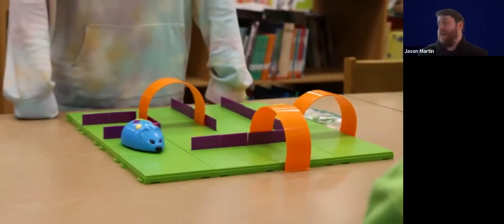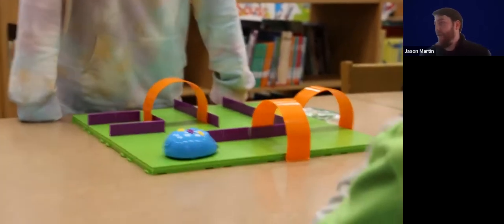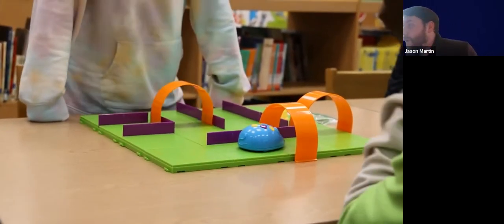The more complex activities, like building a maze with a different parameter.